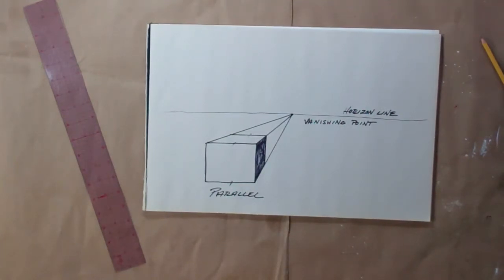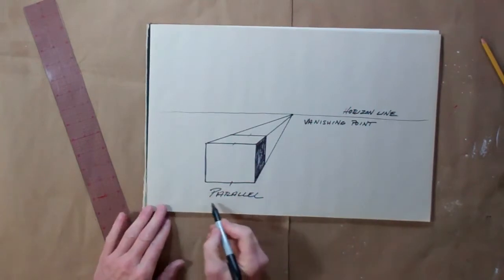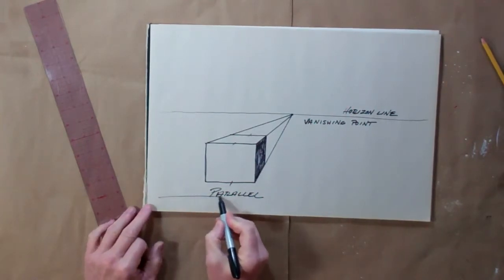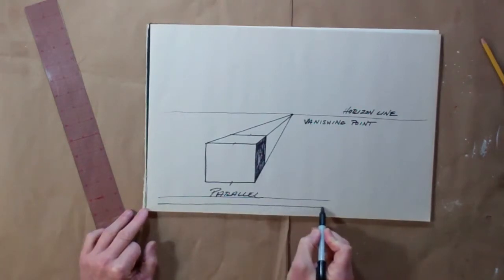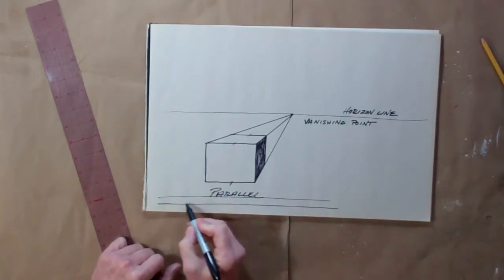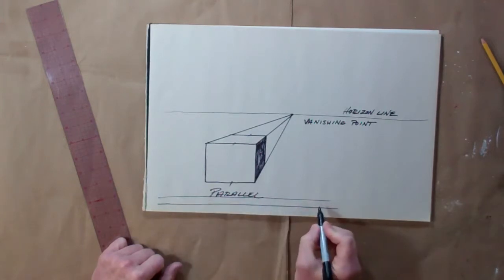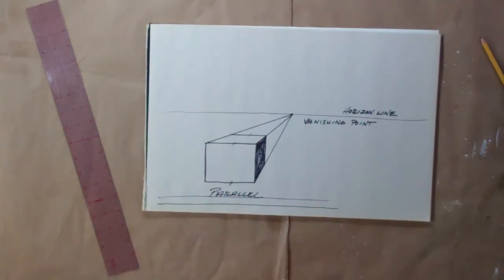Okay, railroad tracks are parallel. They're always the same distance apart. They don't cross. So they're running, and my hand might not be super steady. Lines like this that are the same distance apart here as they are here are called parallel.